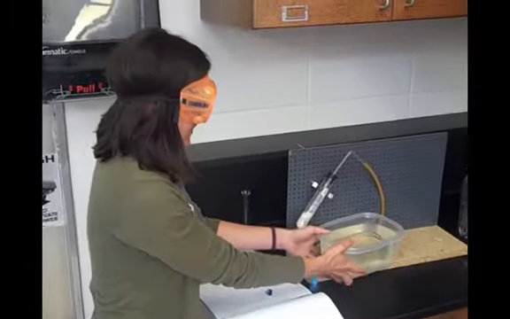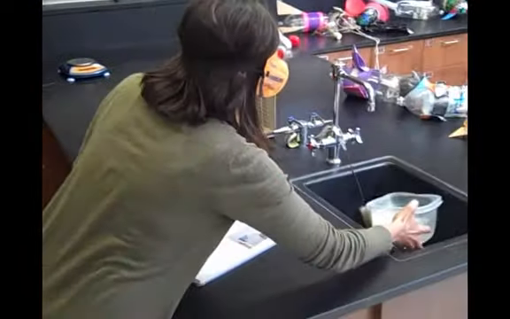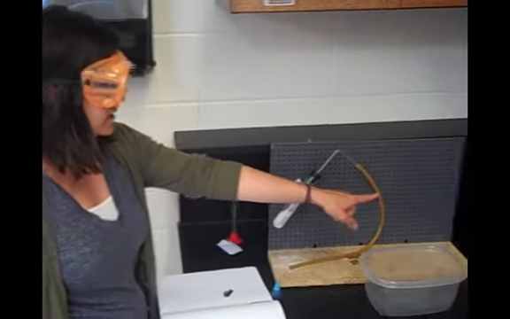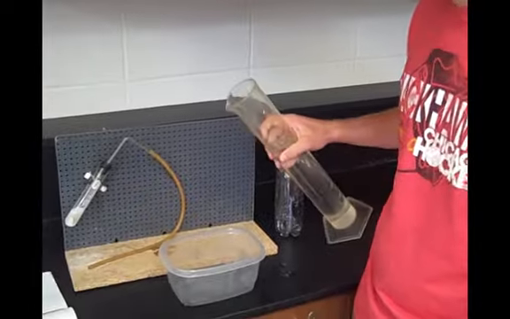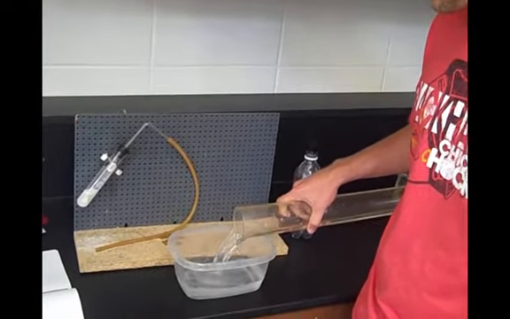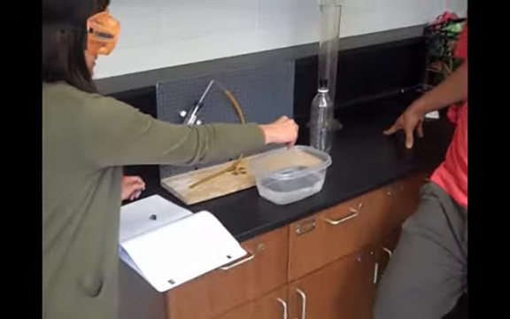Now we need to dump out all of this water because we're going to reuse this tub. What we want to do is pour the water that came out of that collection bottle from the graduated cylinder into our tub. I'll add a little bit of food coloring to make it exciting.